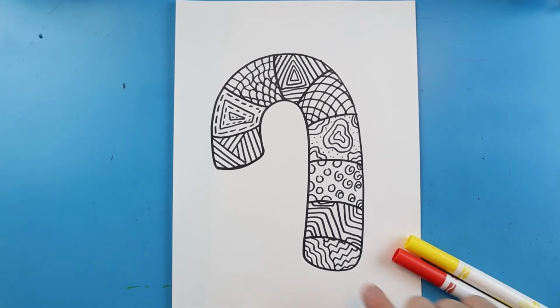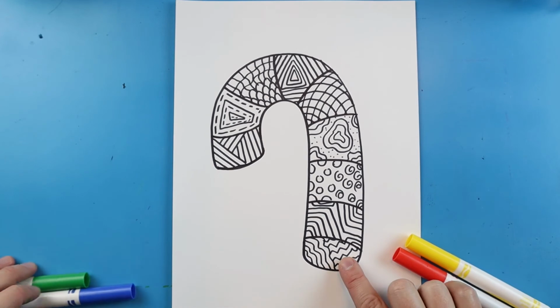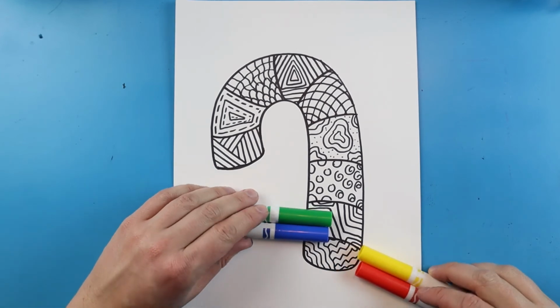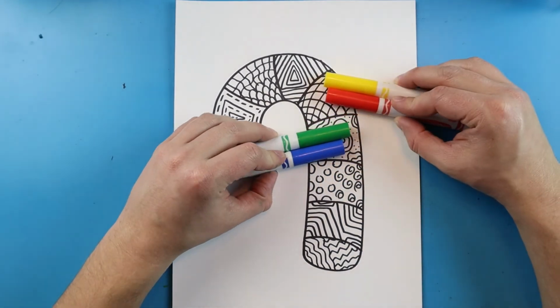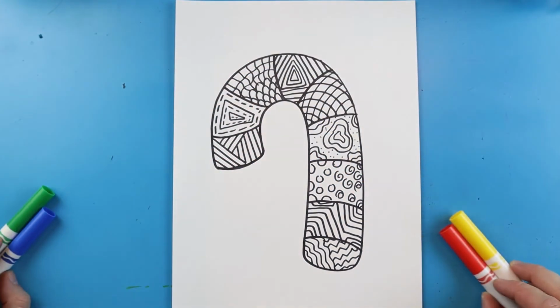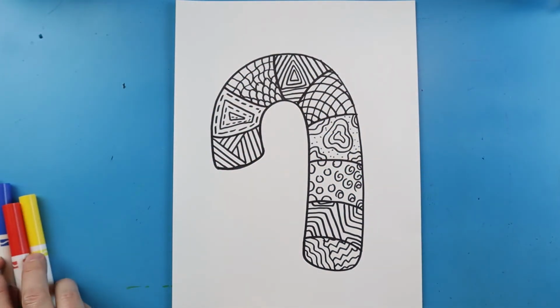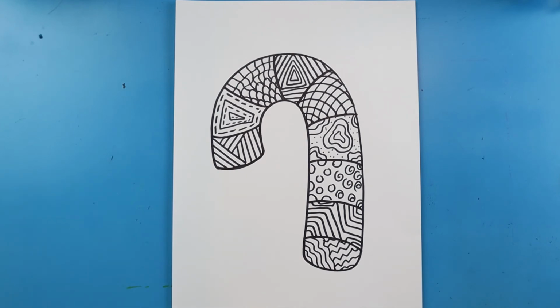So for every other one, I'm going to do a red, yellow, and then a blue-green pattern. So it'll go red, yellow, blue, green, red, yellow, blue, green, and so on, all the way around there. And this way it'll kind of keep that candy cane stripe effect going on. So I'm going to go ahead and fast forward and start coloring this.